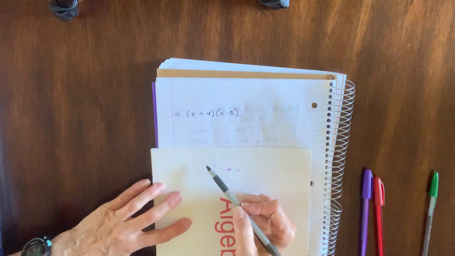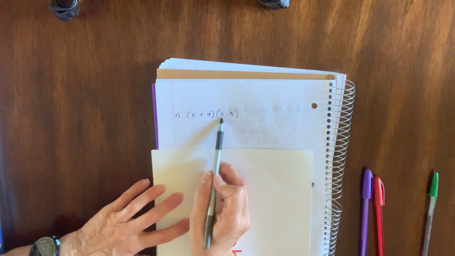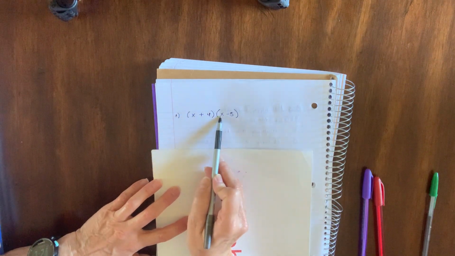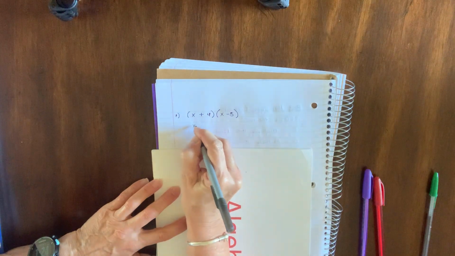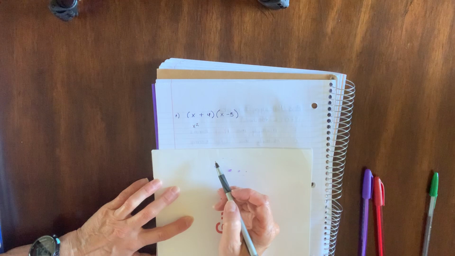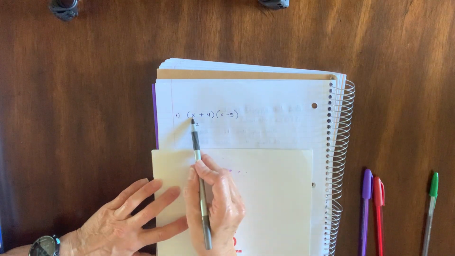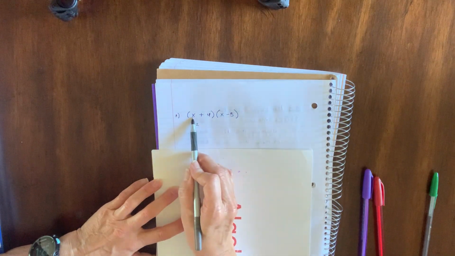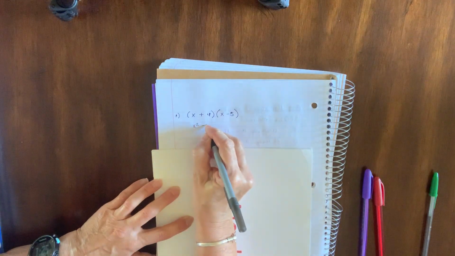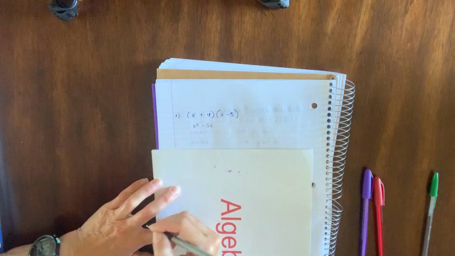Now the first terms are always going to be the first terms of each binomial. So it's going to be this x times this x. That would be x squared. The next that I'm going to do is the outer terms. That would be the outer terms of each binomial. So it's this x times a negative 5. And that's going to be minus 5x.